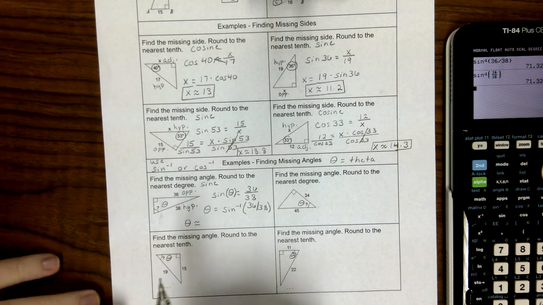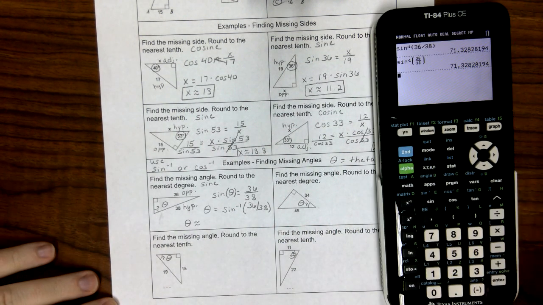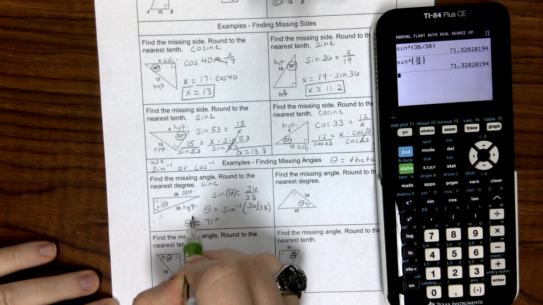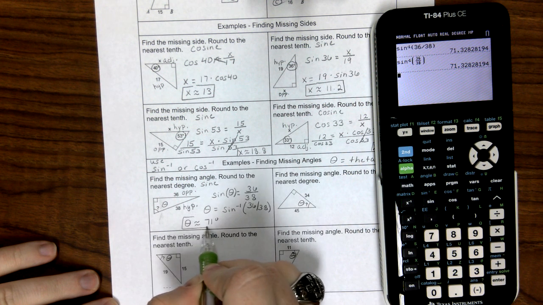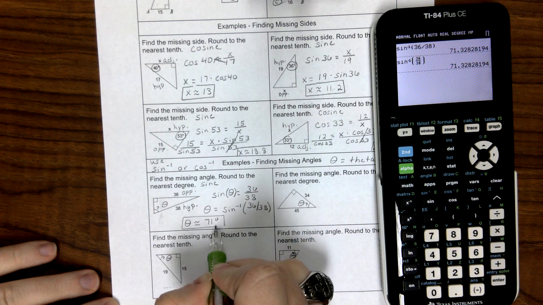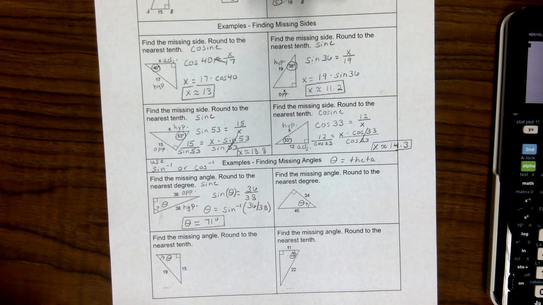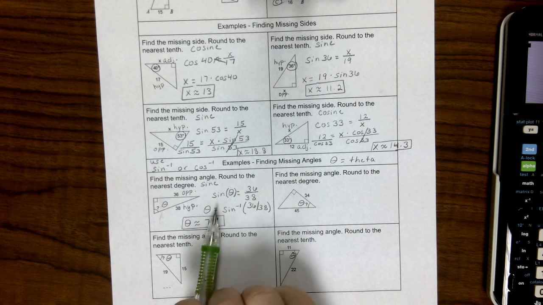That means nearest whole. So rounding this answer is going to be about 71 degrees. Okay, same concept as when we did with tangent, except now it's the inverse sine.